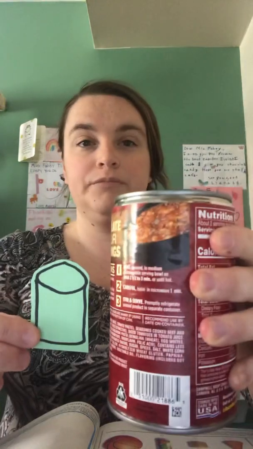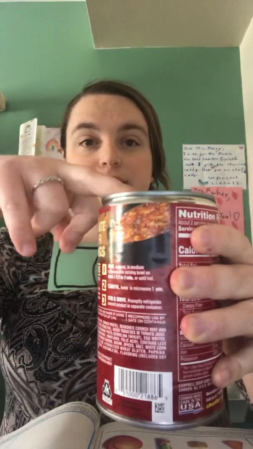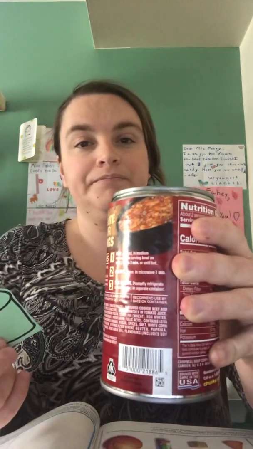If you look at a can of soup on a shelf, you can see the top flat side, the middle curved side, but if this is sitting on the shelf, can you see the bottom? No, you have to pick it up to see the bottom. 3-dimensional. It's a solid shape, but we cannot see all of the sides.